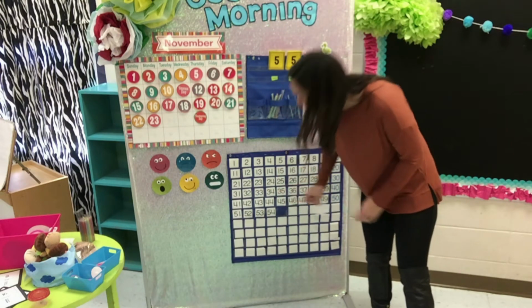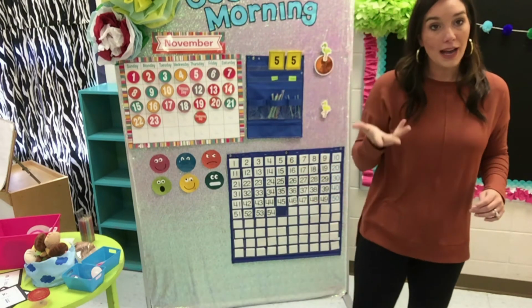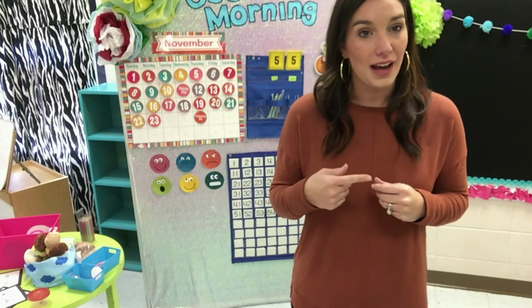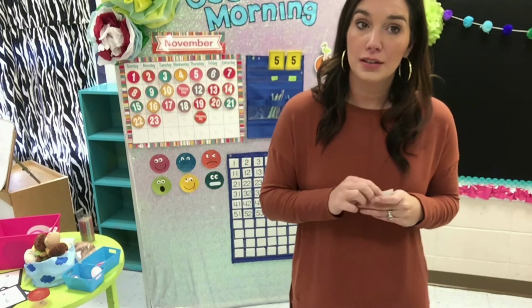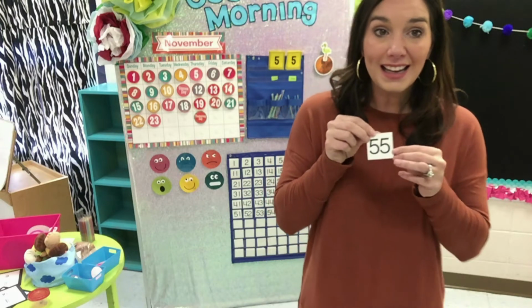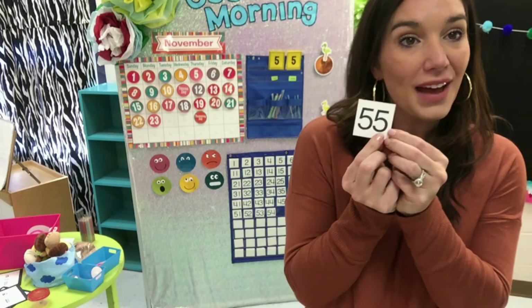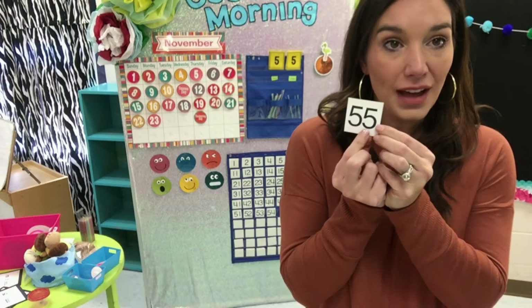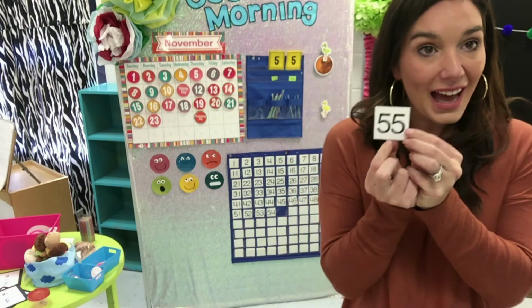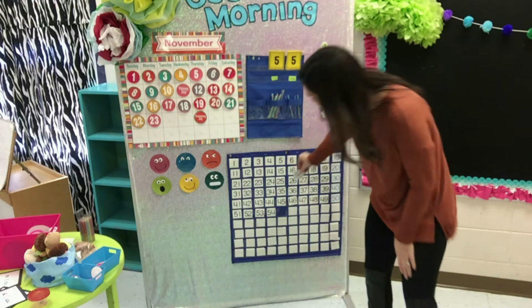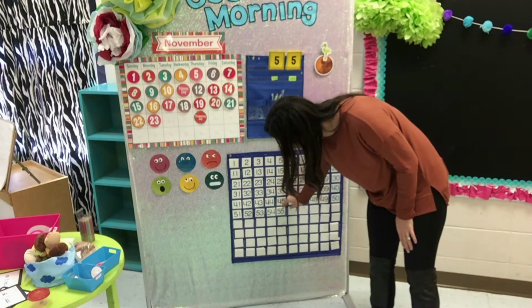What do you think the number 55 will look like? Well, I know that 50 numbers always start with the number 5. I was giving you a little clue, all right? And then when I say the word 55, the second number I hear is a 5. So I bet it's a 5 and a 5. Oh, it is. Read it with me. 55. Read it again. 55. One more time. 55. All right. We have been in school for 55 days.